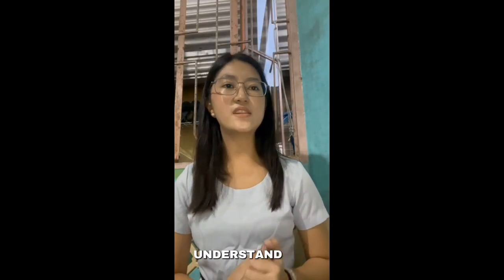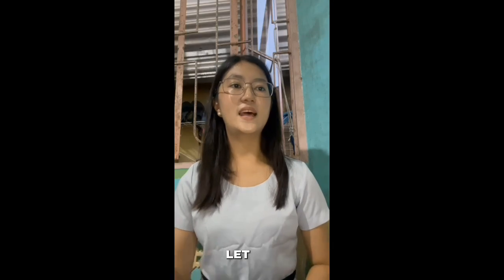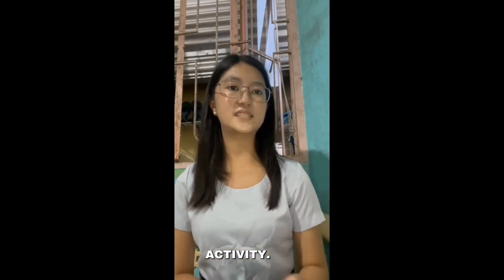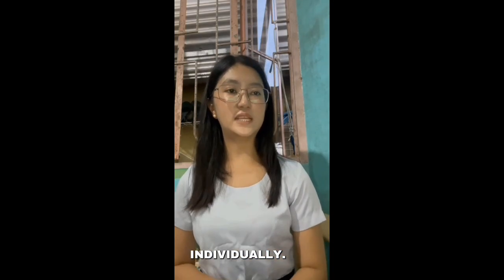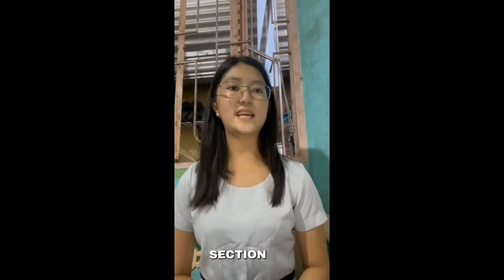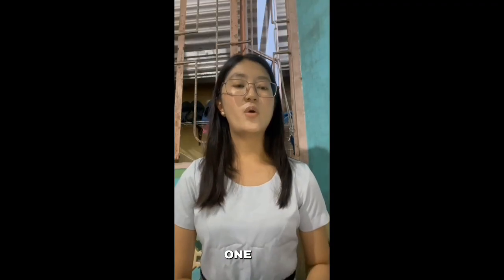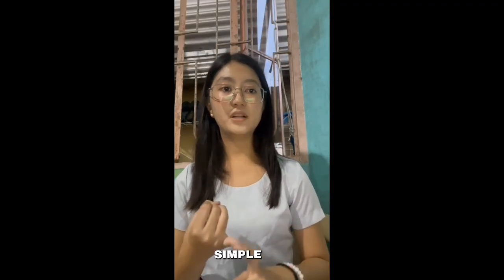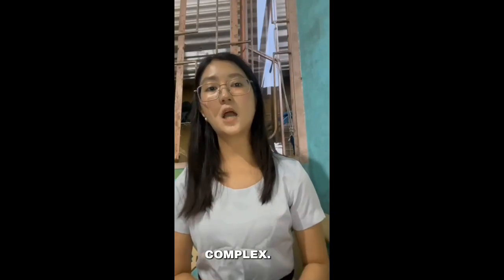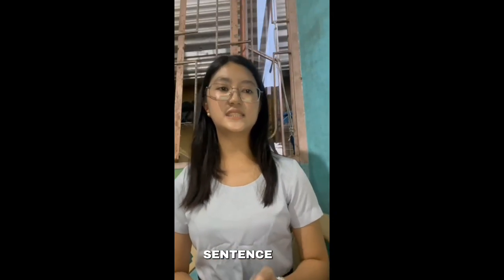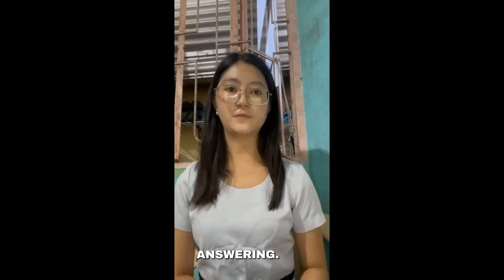Now that we already understand the kinds of sentences, let us apply what we learned from this activity. You will work individually. Let us get one whole sheet of paper and write your name and section at the top. I will flash 5 sentences on the board one by one. Your task is to identify the type of sentences used. You will choose one of the following: simple, compound, complex, and compound complex. Please analyze each sentence carefully before answering.